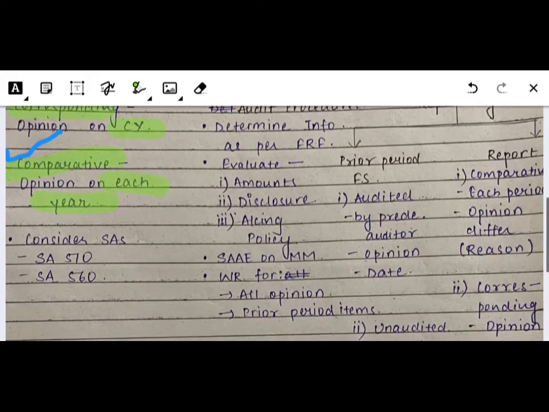Next, we have to consider two essays while doing the audit as per essay 710. What does it mean? If you are the auditor but you have not audited the previous year's financial statements, and you are the auditor of the entity for the first time, then you have to consider SA 510. What is it? It is the initial audit engagement. In that you have to check the opening balances and each and everything as per SA 510.